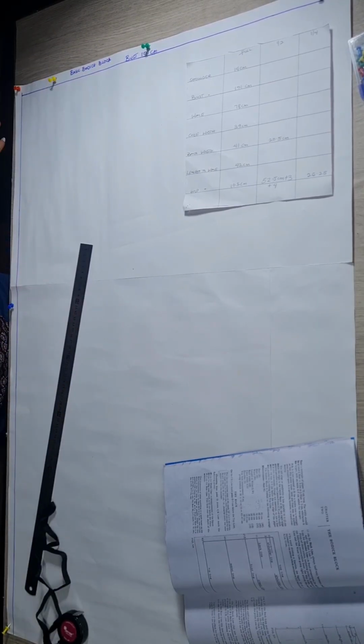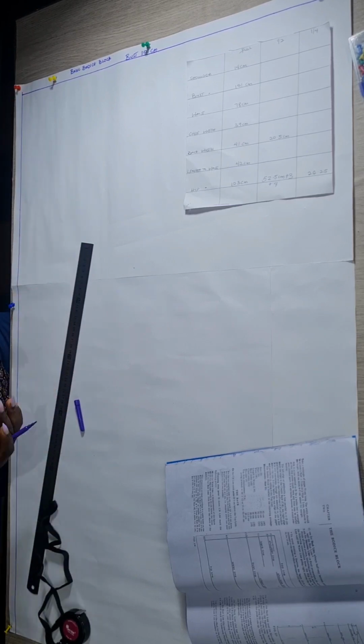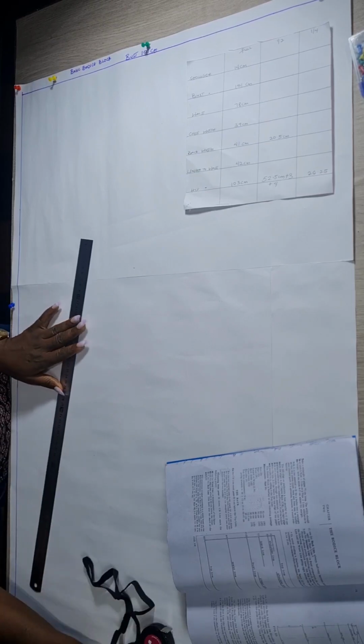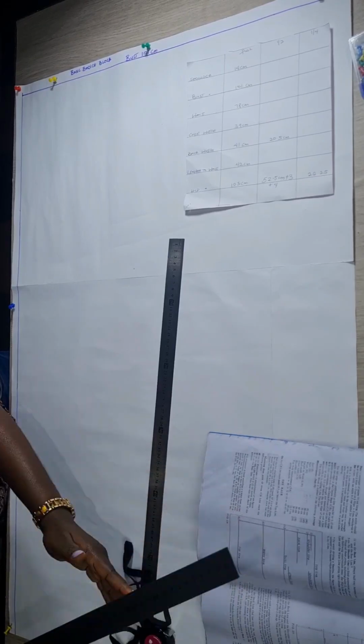So we're going to start drafting the back first, then we move to the front and to waist shaping. The instruction in your book says, take a rectangle of paper 75 centimeter long.